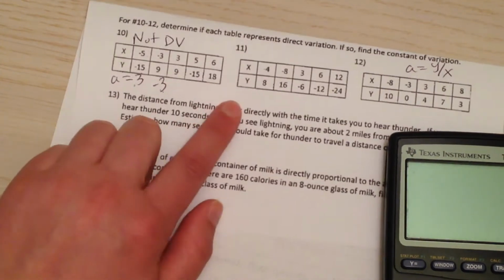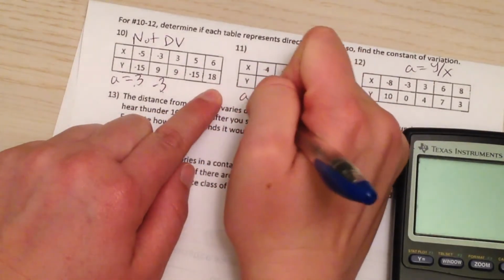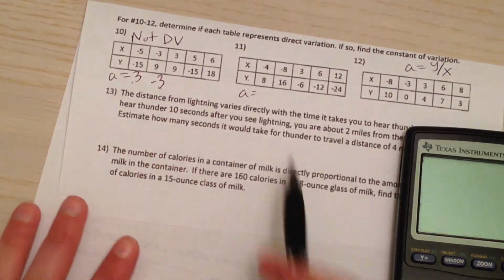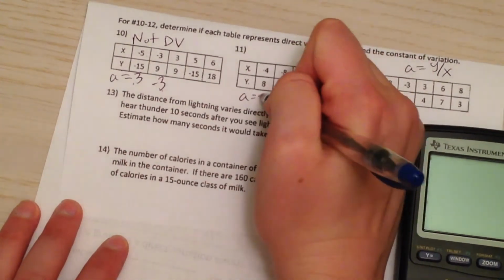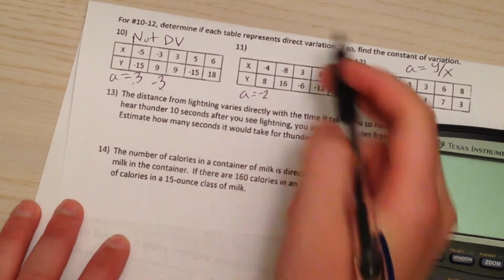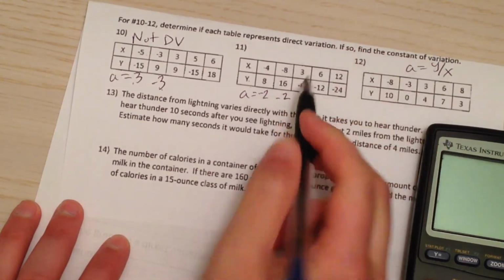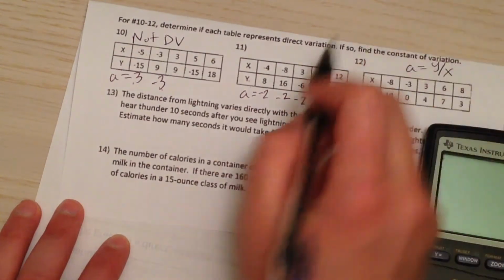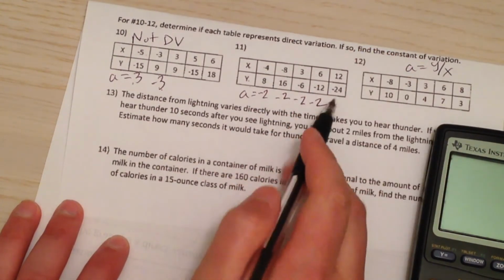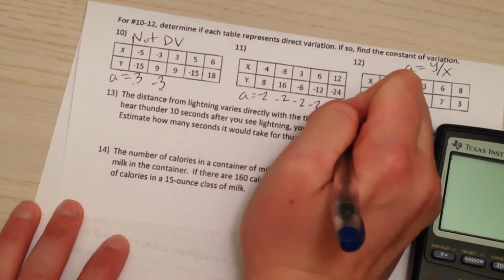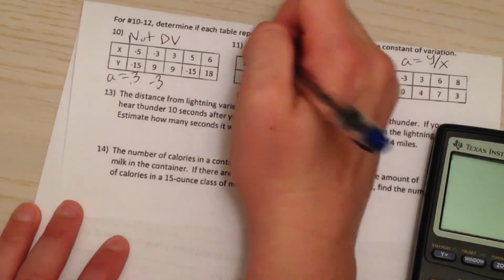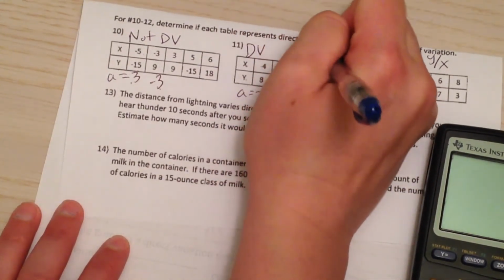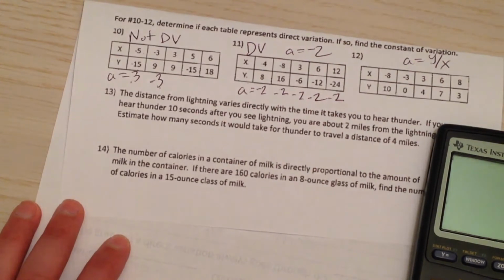My next one, so my a values, remember that's y divided by x. I'm getting 8 divided by negative 4, that's negative 2. 16 divided by negative 8, that's negative 2. Negative 6 divided by 3, that's negative 2 again. Negative 12 divided by 6, that's negative 2. And the last one, yep, another negative 2. So that is direct variation, and our a was negative 2 the whole time. So that was my constant of variation.